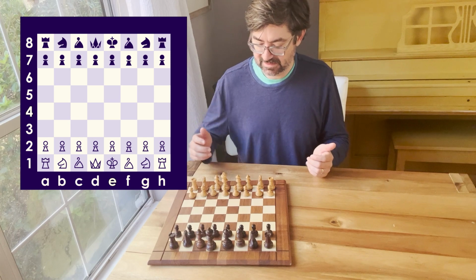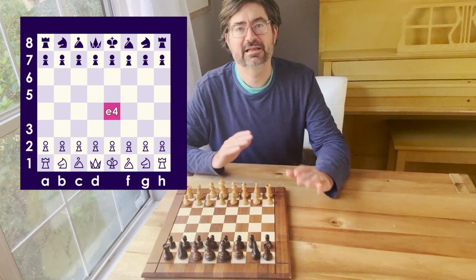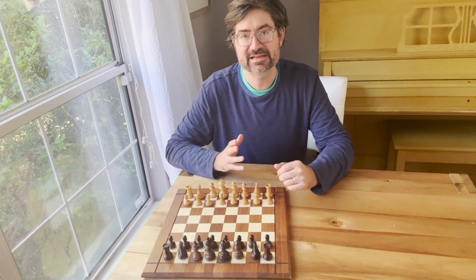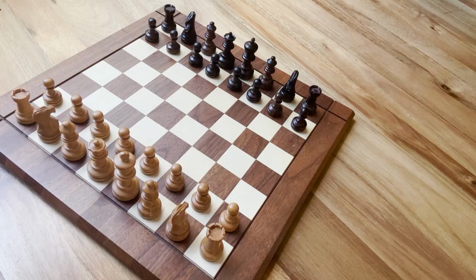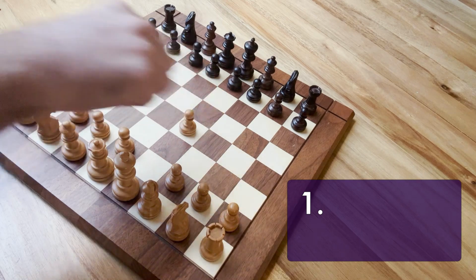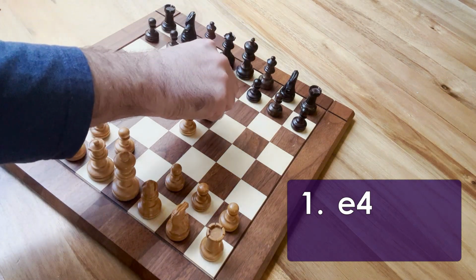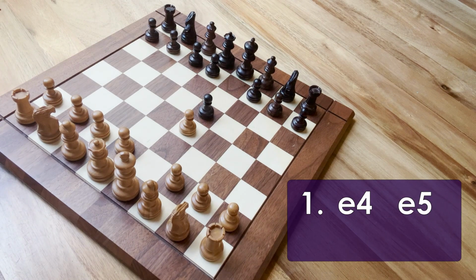For example, E4. Each move is numbered and consists of white's notation and then black's notation separated by a space. So if white moves here, that's E4. Notice the pawn isn't mentioned, just the square. If black's pawn moves here, that's E5. Same file, just one rank up.